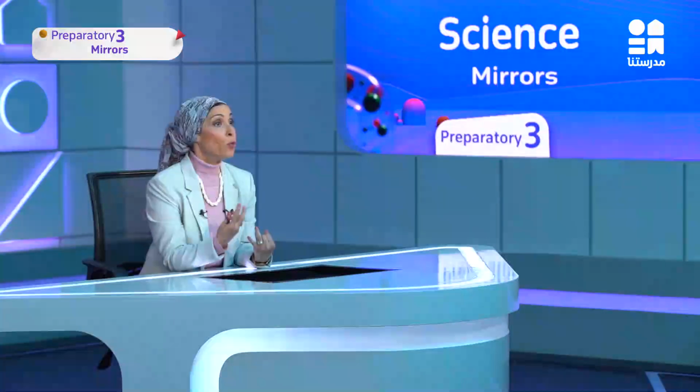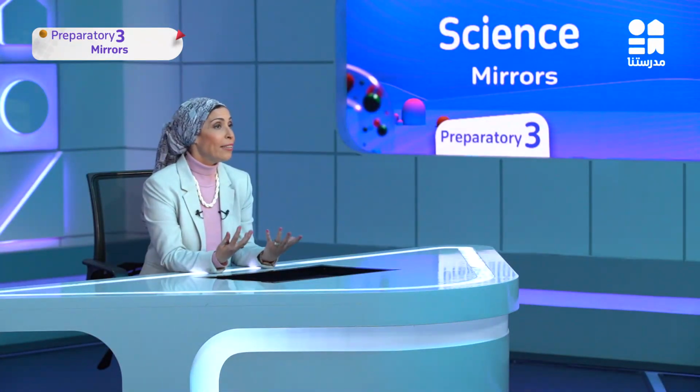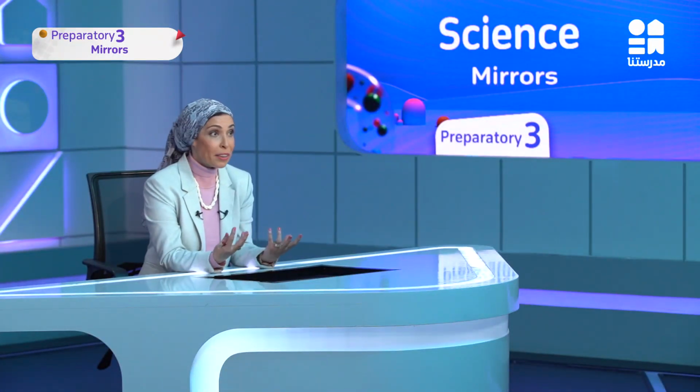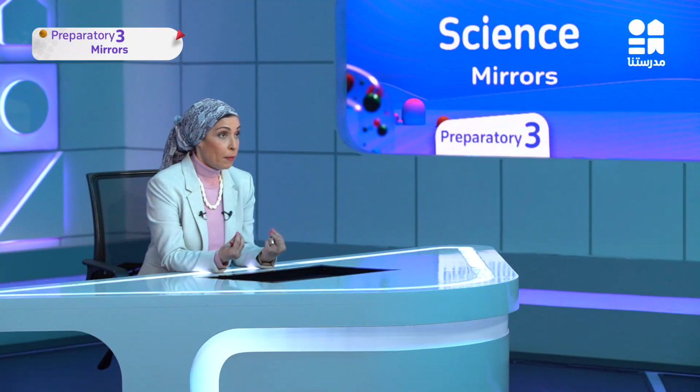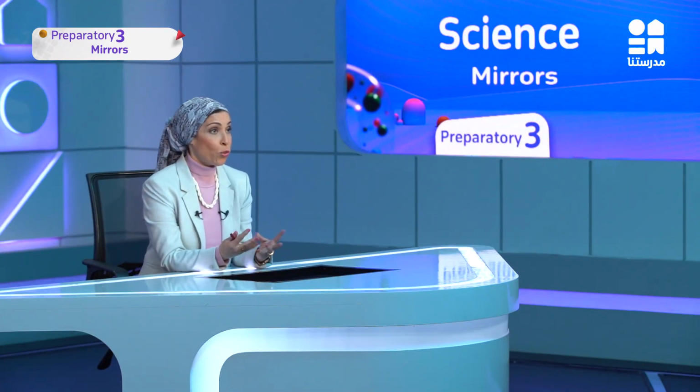But you are going to predict what? Number one, sorry, the position of the image. After you draw it, you tell me where the position of the image came out. And you are going to look at your image and tell me what it looks like: magnified, smaller, at the same size, virtual, real. Before we start, there are two main points we have to note.